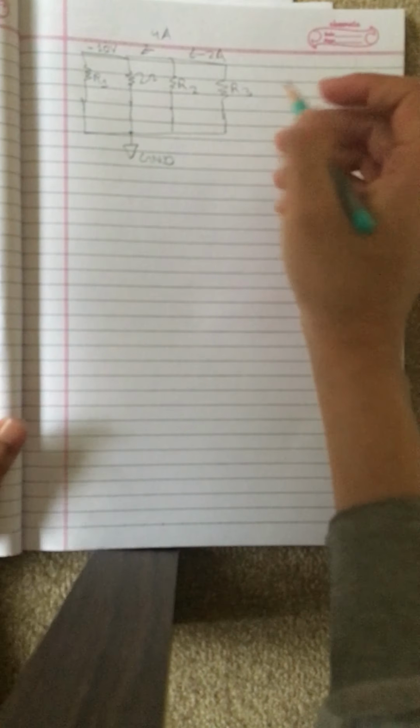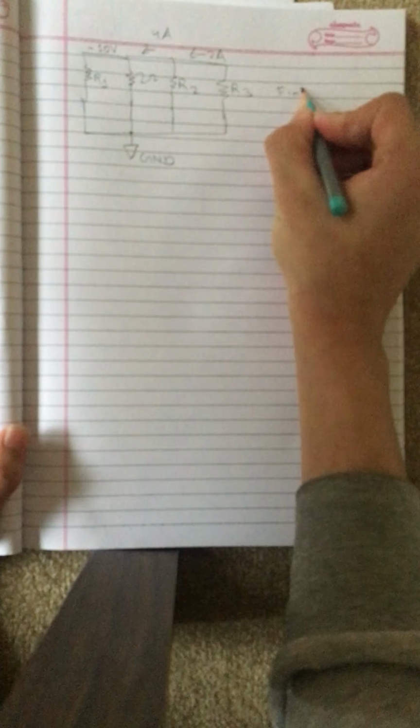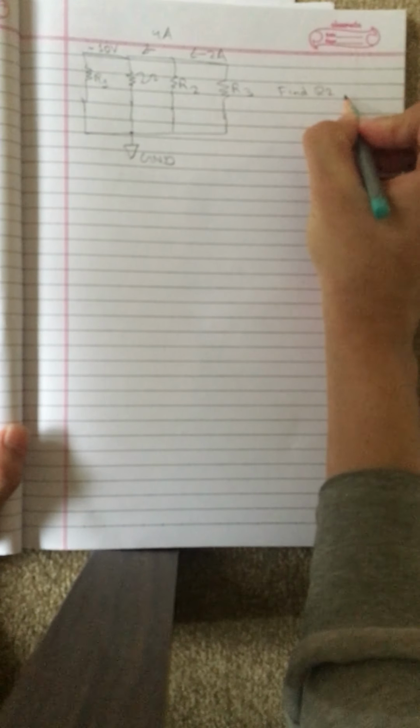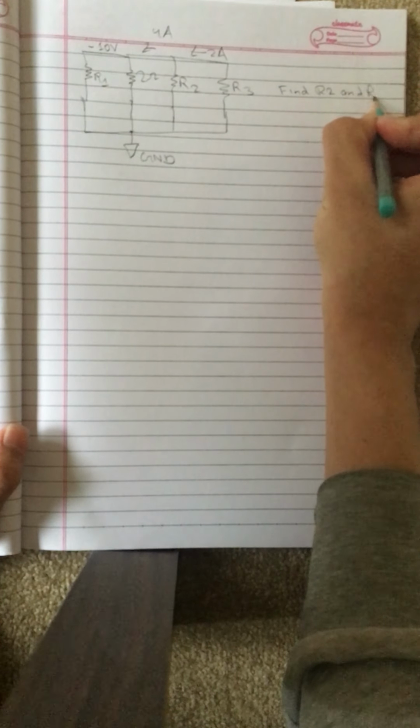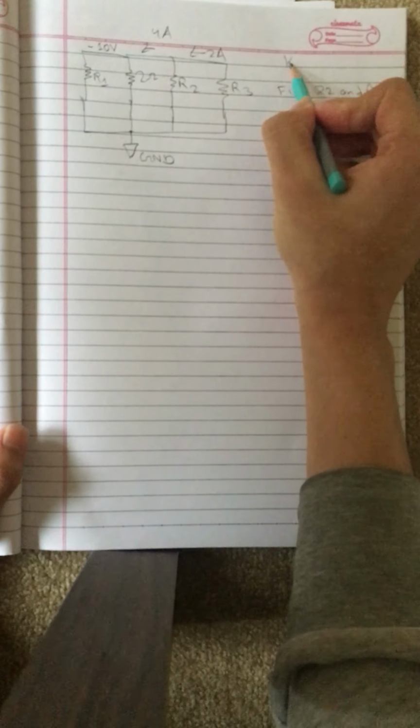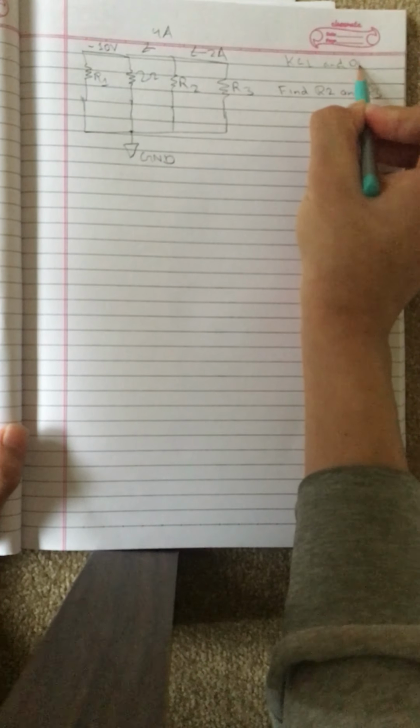negative 10 volts. And the objective here is to find R2, the resistance 2, and R3, and we can only use KCL and Ohm's law.